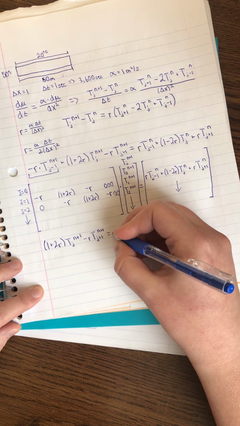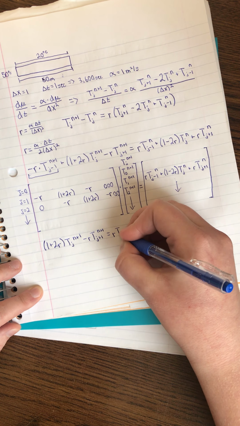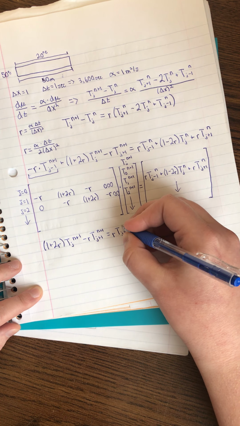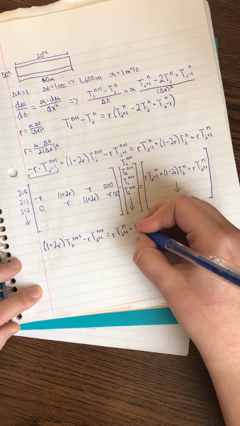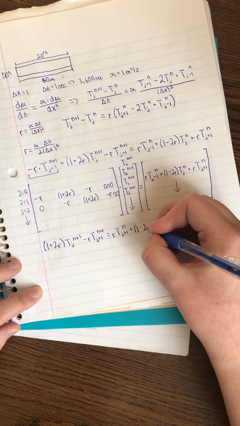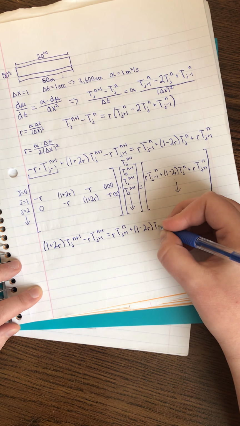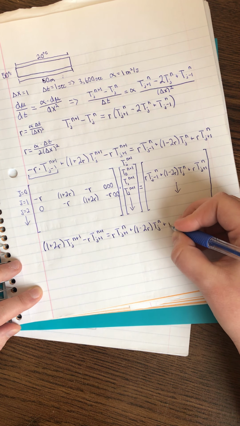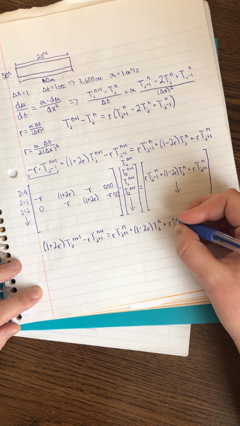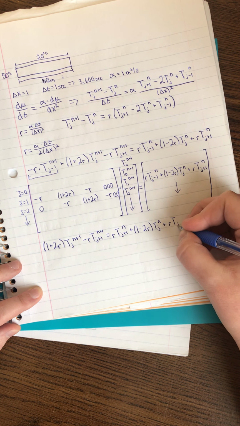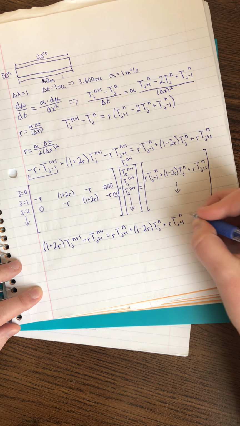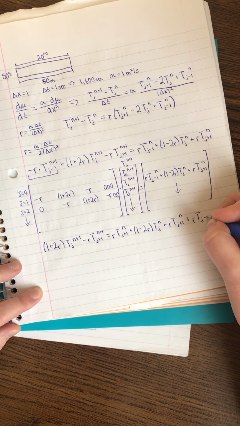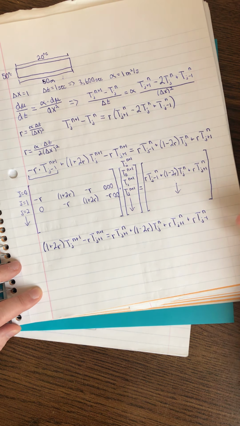And this is going to be equal to r t of the next position, n plus 1, minus 2r t of the initial position, n, plus r t to the next position n plus r t to the previous position n.